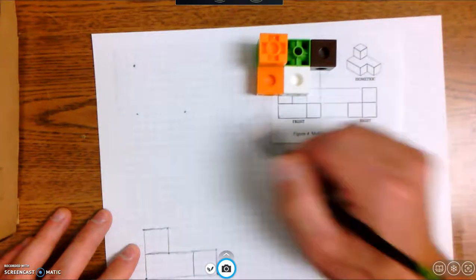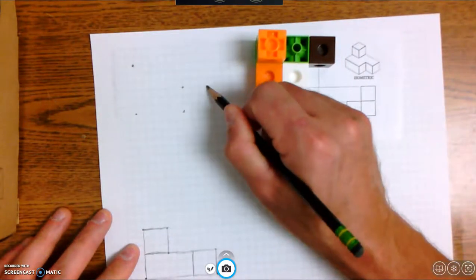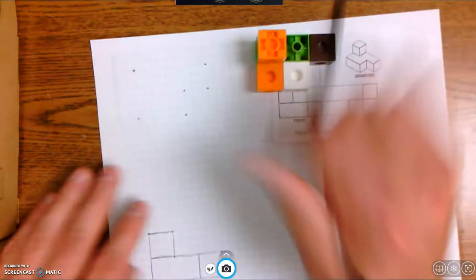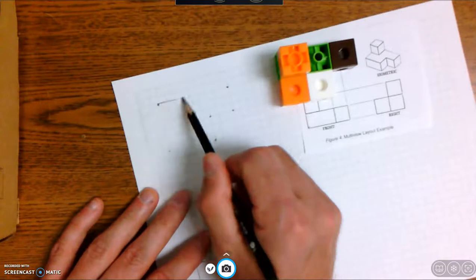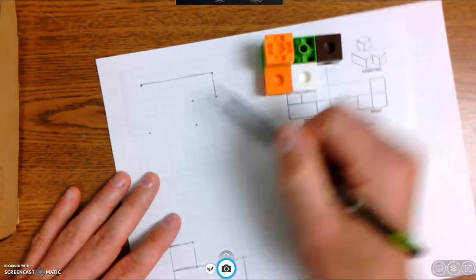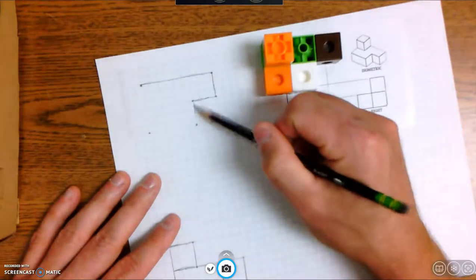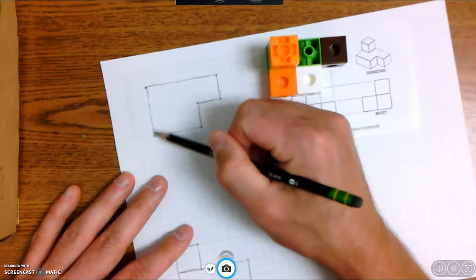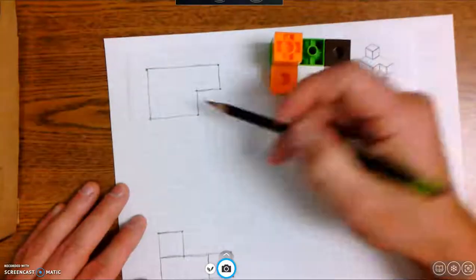I'm going to come up and over. And then up there. Connect my lines. Just like that. So I've got the outer portion done.